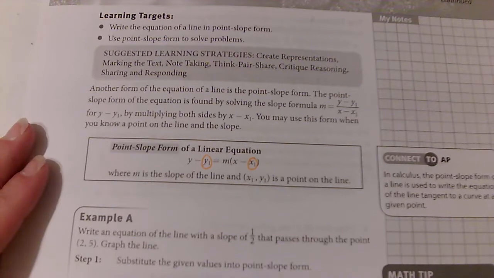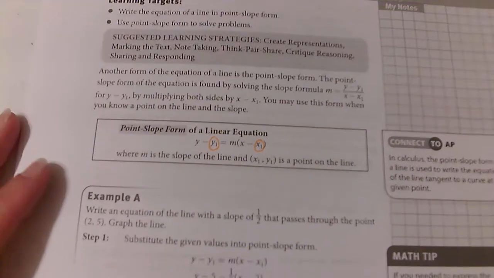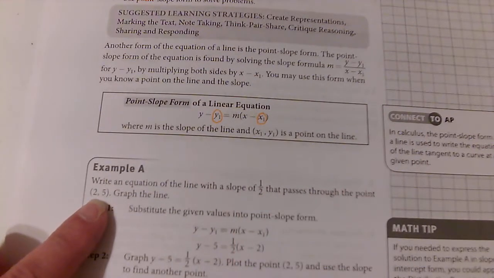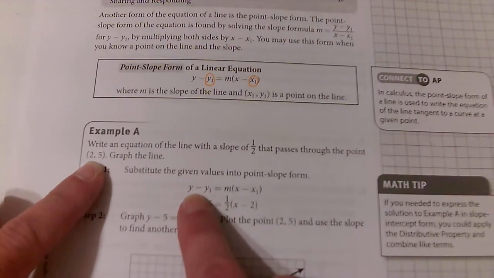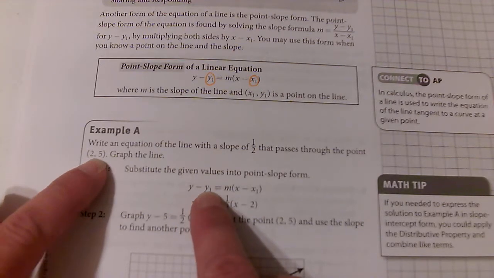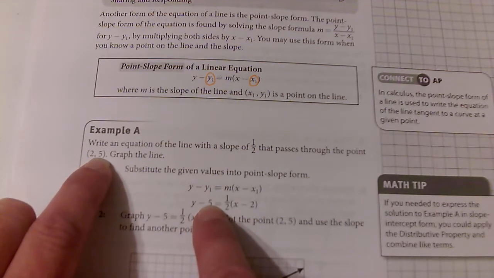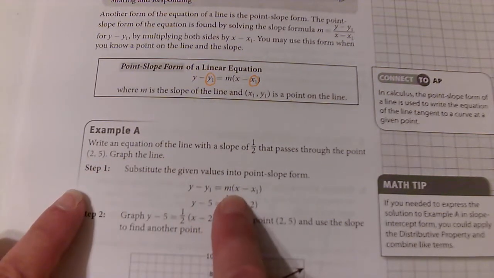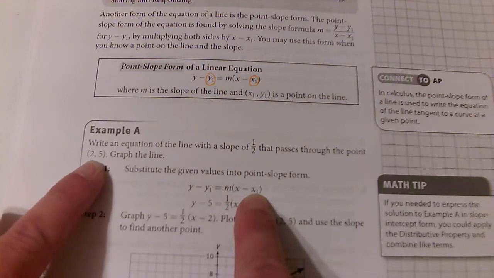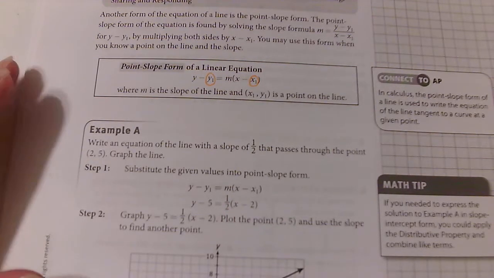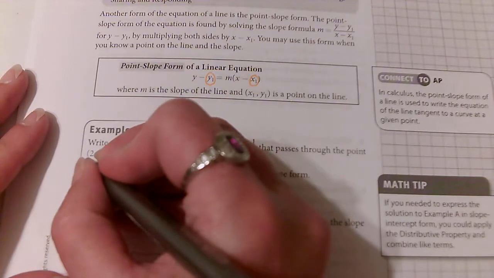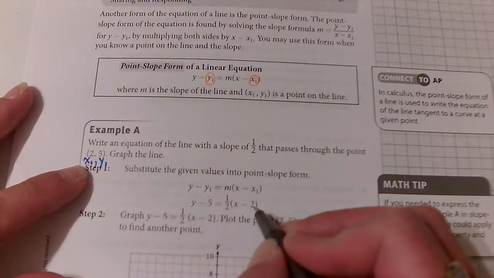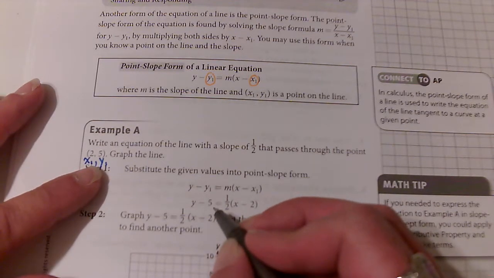So in example A, we are given a slope of 1/2 and a point (2, 5). So look at how they plug into the equation. Y minus the y value equals m, slope, times x minus the x value. So sometimes it's helpful, when you have your point, to label it x1, y1. x1 is the x, y1 is the y value.